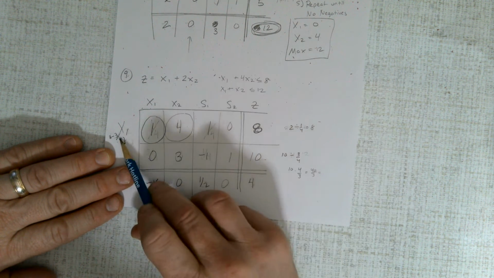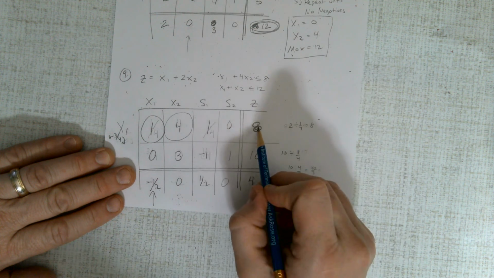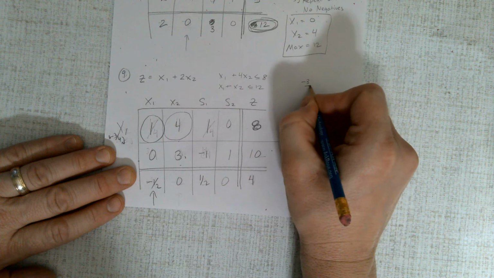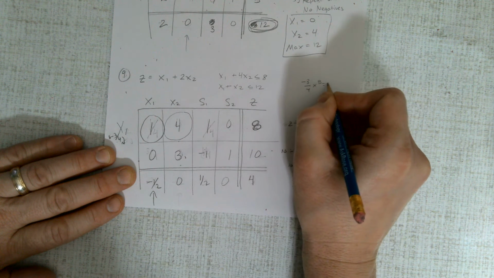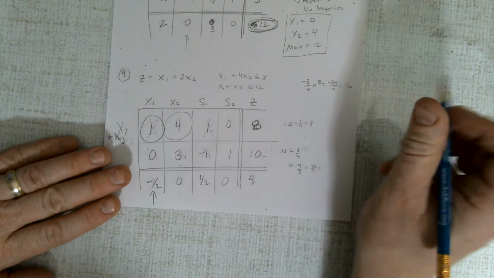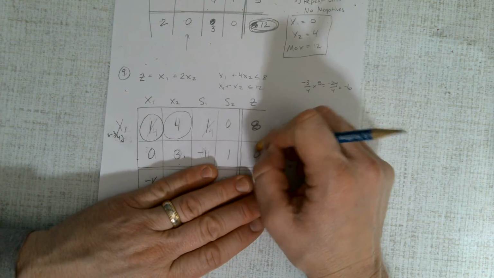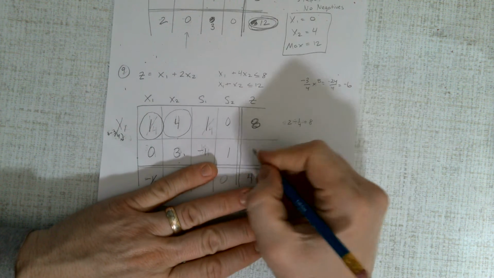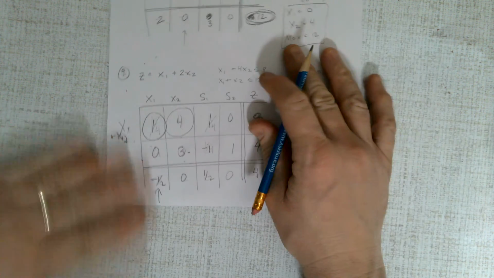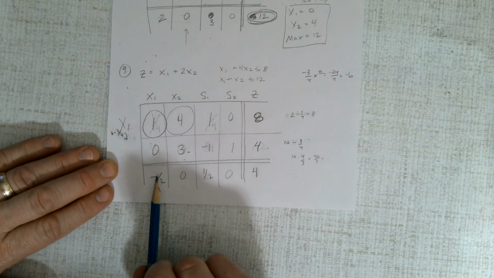And 0 times this is 0, bring it down is still stays the same. 8 times -3/4. To do the math, it's a -3/4 times 8, -24/4, -6. Bring it down, and it's 4. You're going to get really good at your fractions. All right, now what we need to do is zero out this one.